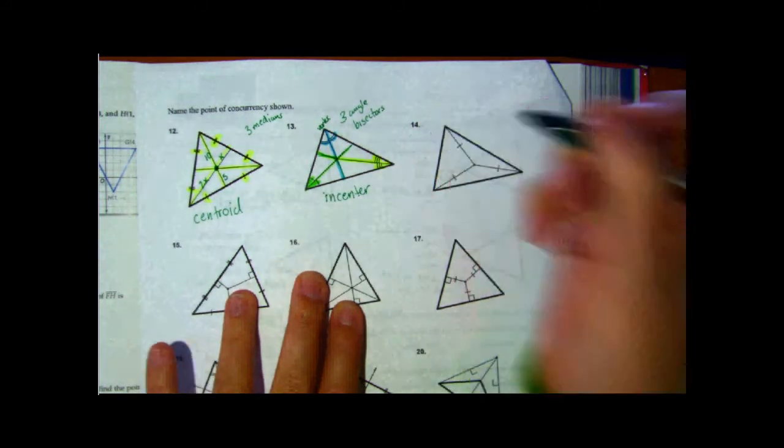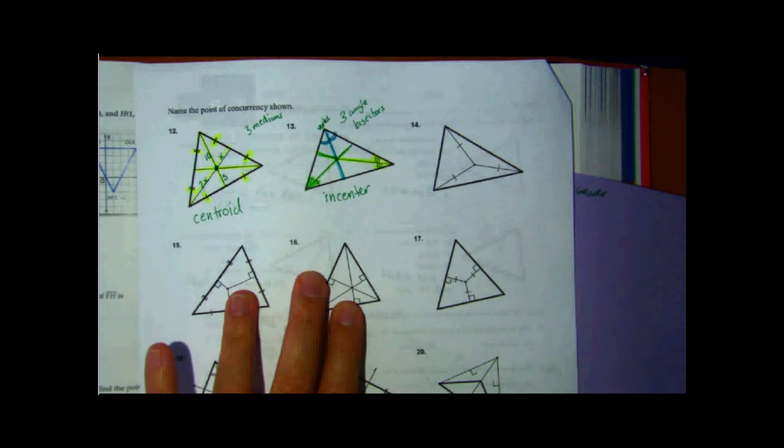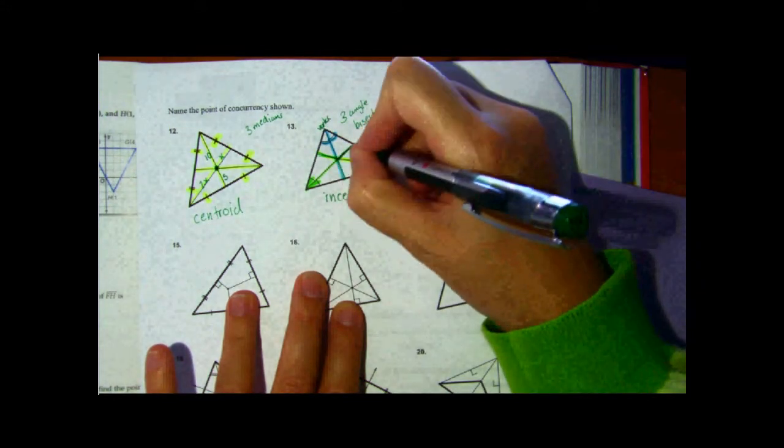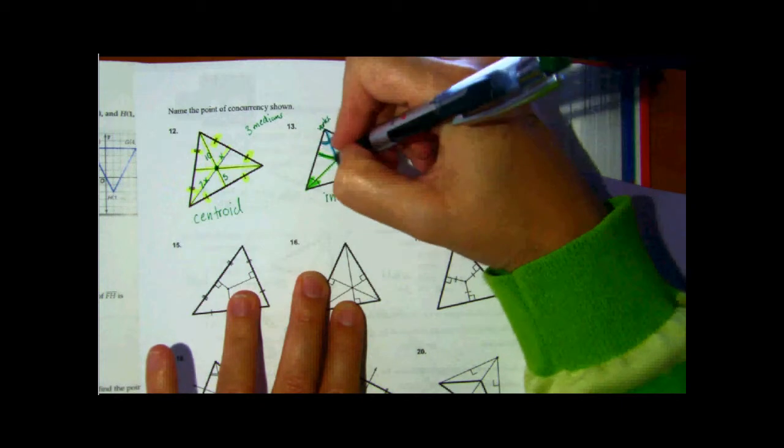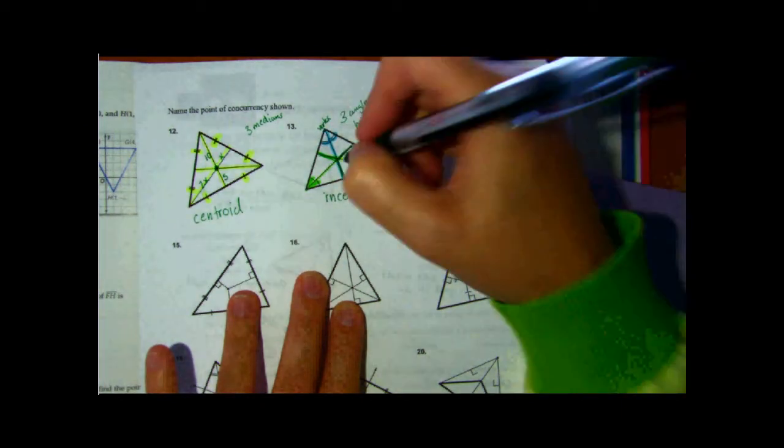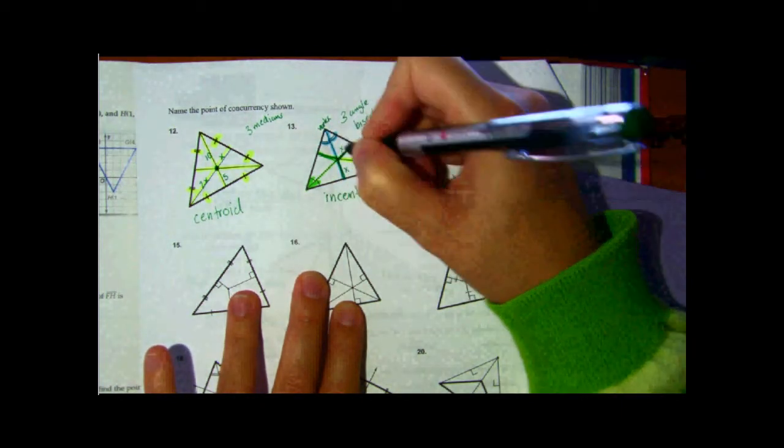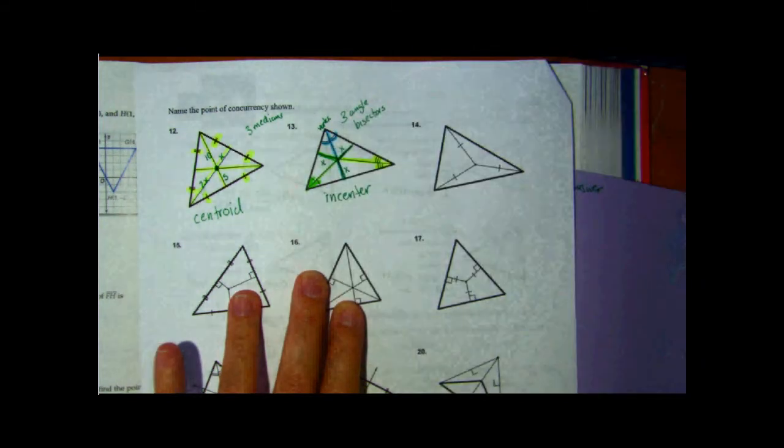Okay. So I have 3 angle bisectors, and my 3 angle bisectors intersect at the incenter. Okay. And what my incenter tells me is that these lengths here are all the same. So if this one's x, and this one's x. That's why I continued those out.